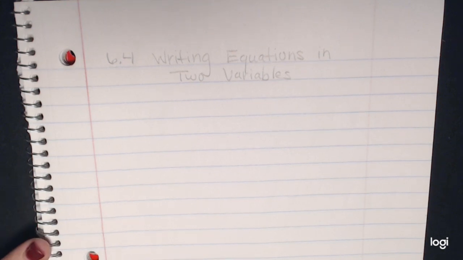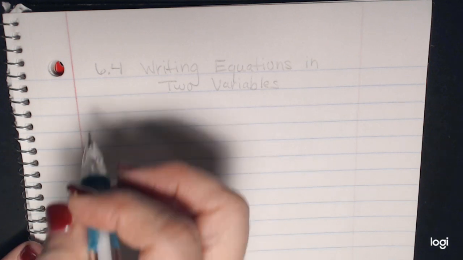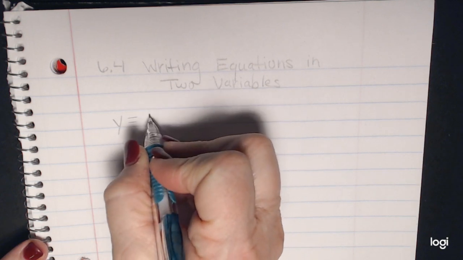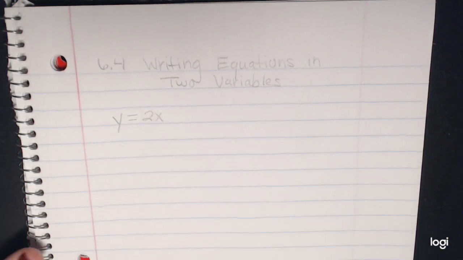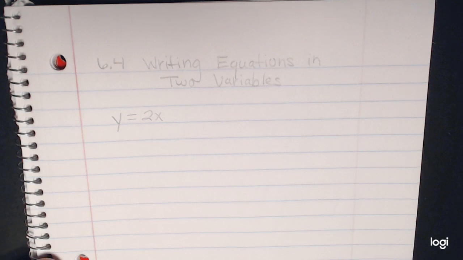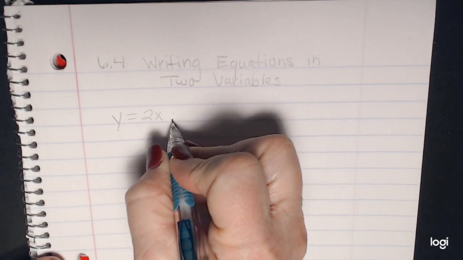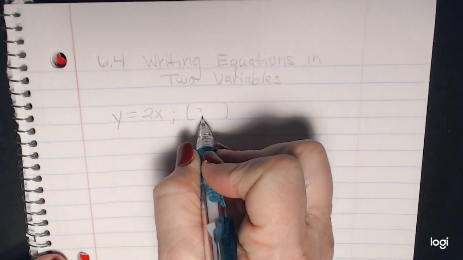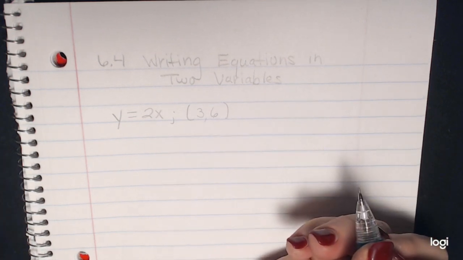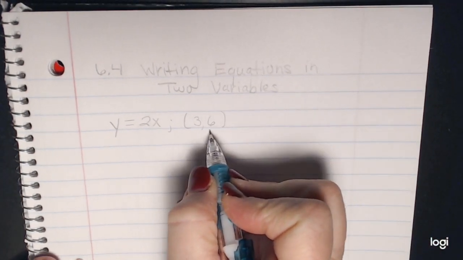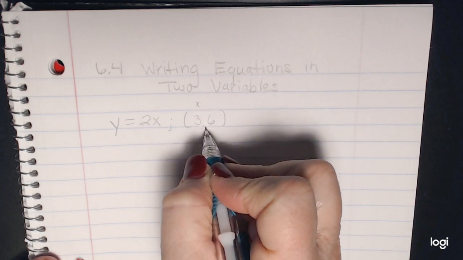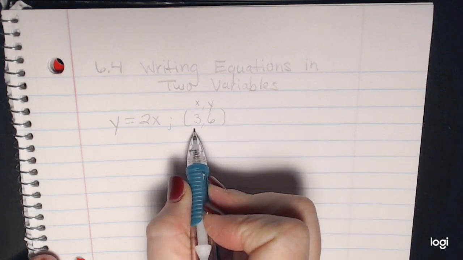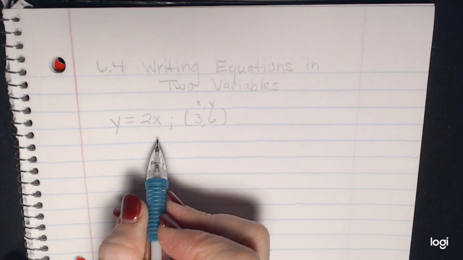All right, well, the first thing we're going to do is we are going to have an equation, and the equation is going to say y equals 2 times x. And so if you could write that equation down for me. Now I'm going to give you a solution, and the solution I'm going to give you this time is going to say 3 and 6. Now if you remember with ordered pairs, the first number is always my x, and the second is always my y. So we're going to substitute 3 and 6 in over here for my equation.